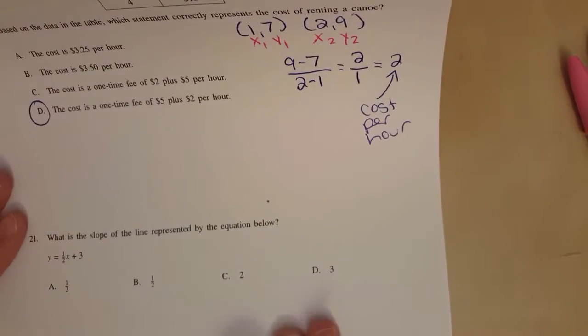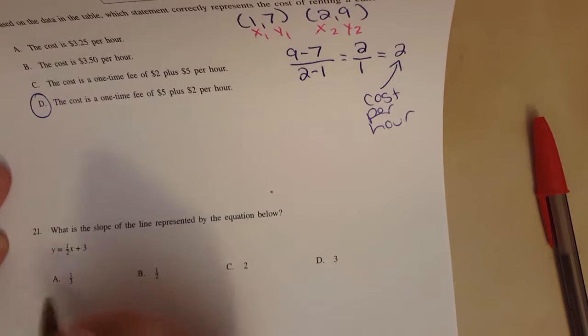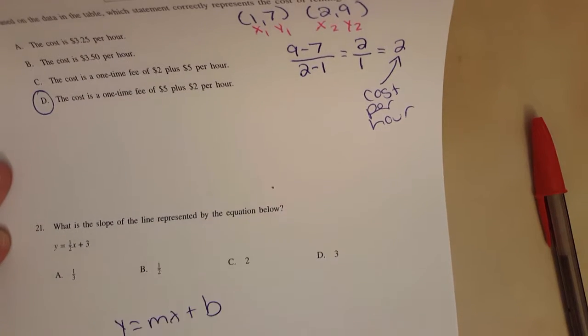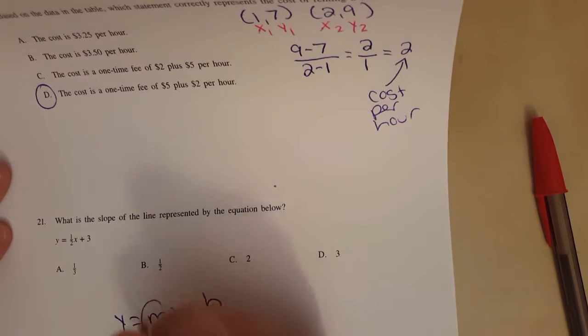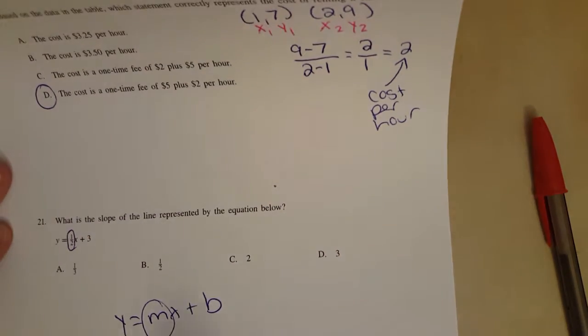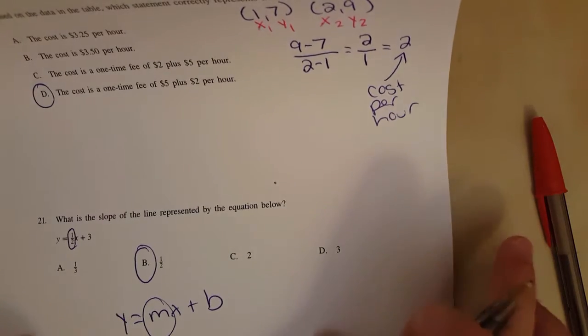All right, question 21 wants to know slope of the line represented in this equation. Well, this equation is in slope-intercept form, y equals mx plus b. In slope-intercept form, your slope is your m. So right here in that m spot, touching the x is 1/2. So our answer choice for 21 is going to be B.